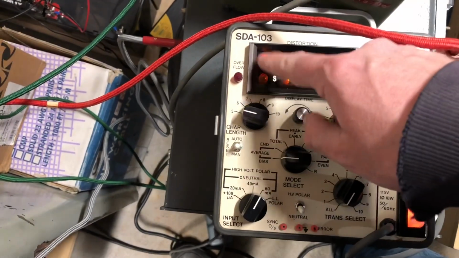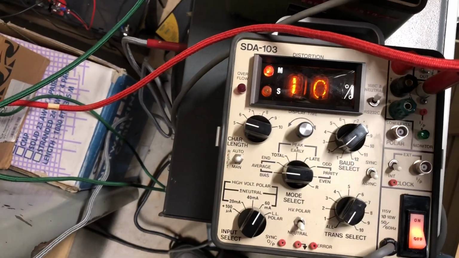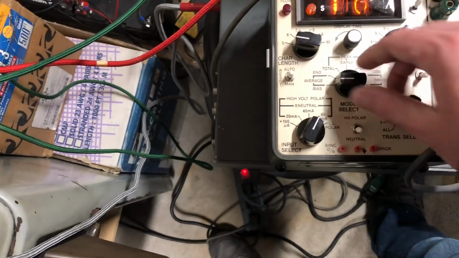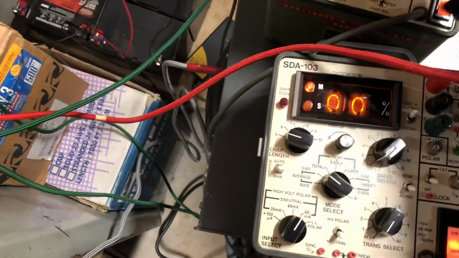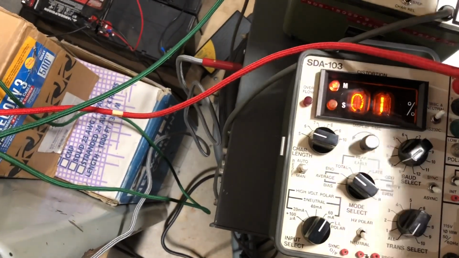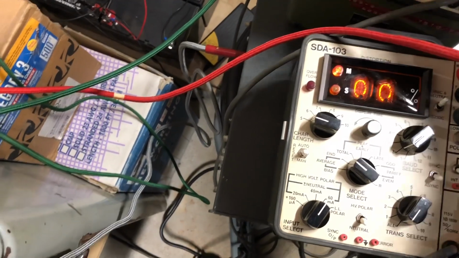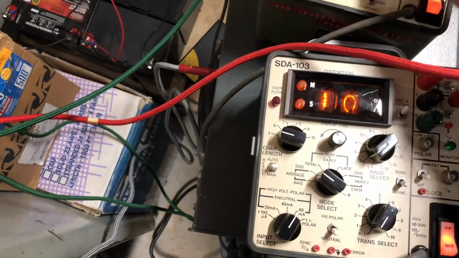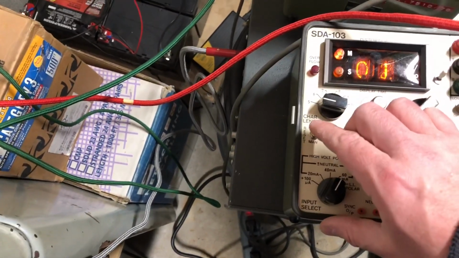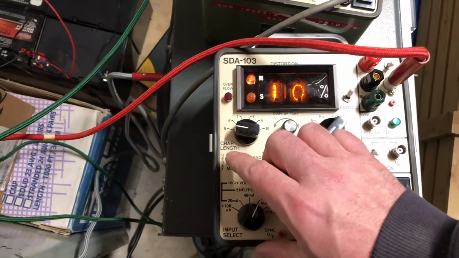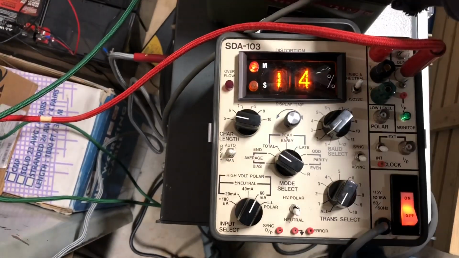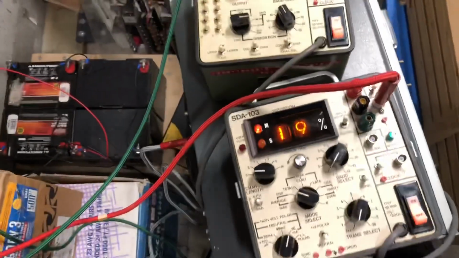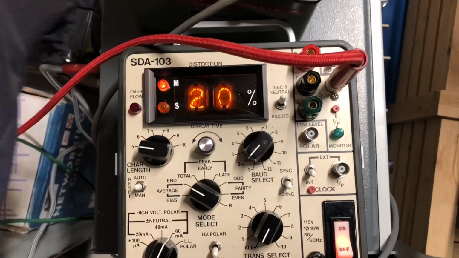I don't know why it's vacillating between mark and space. It shouldn't. What am I set to? This thing is kind of touchy. 14%, 20%. I don't know if it needs to warm up. It shouldn't. They're crystal controlled.